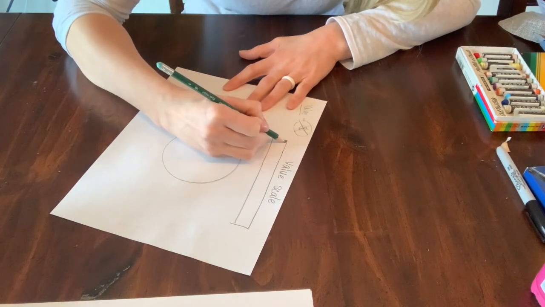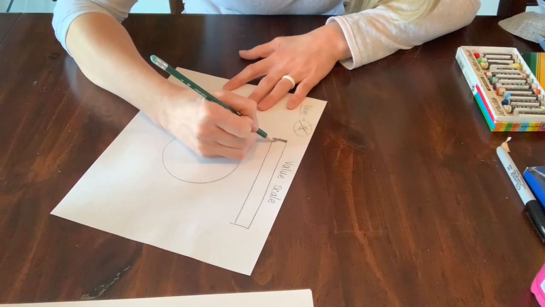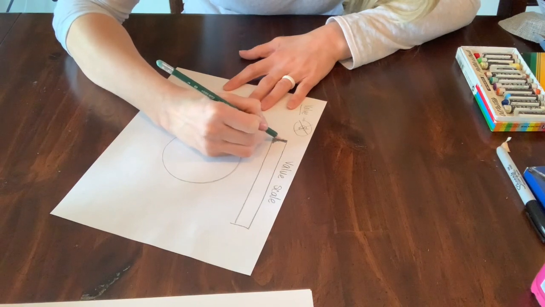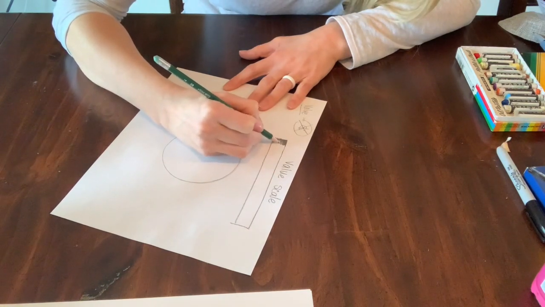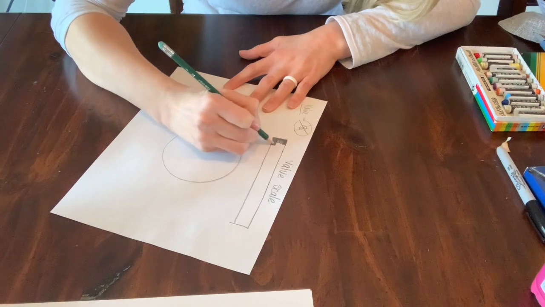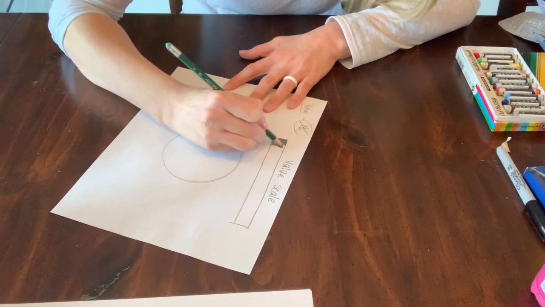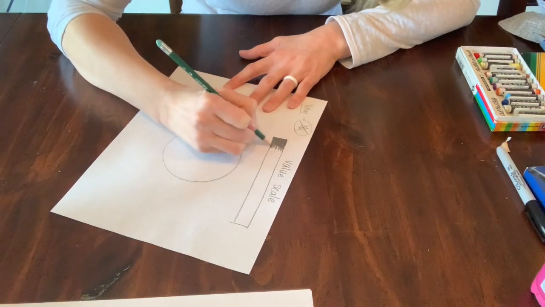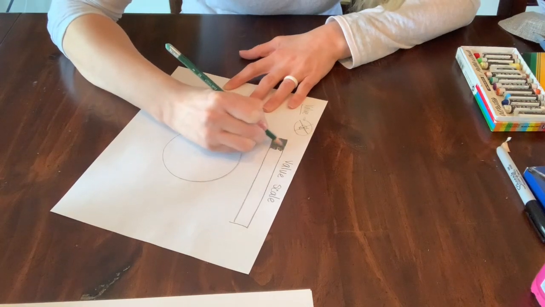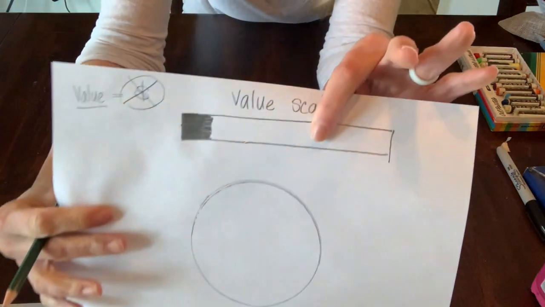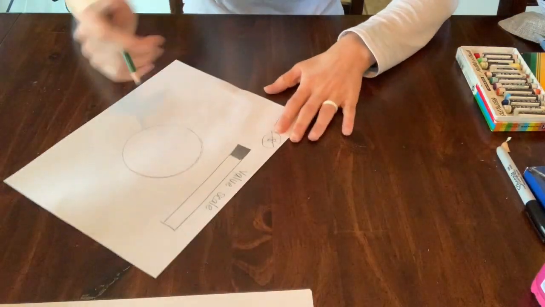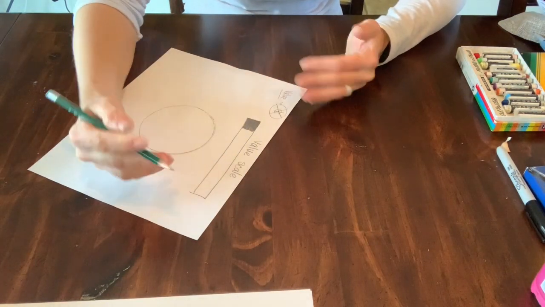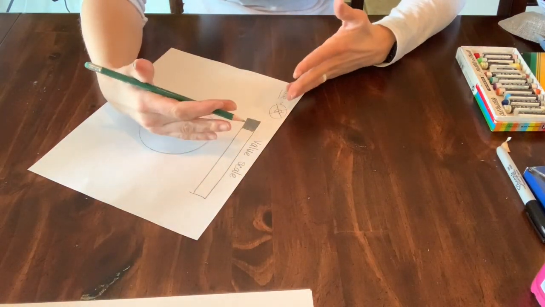So I'm gonna start with a really, really dark value. And sometimes what I like to do is start with the darkest. So that's as hard as I can possibly push. And then sometimes I like to skip ahead and go to the lightest and then kind of work my way in between the two.